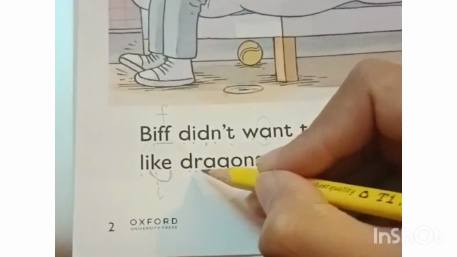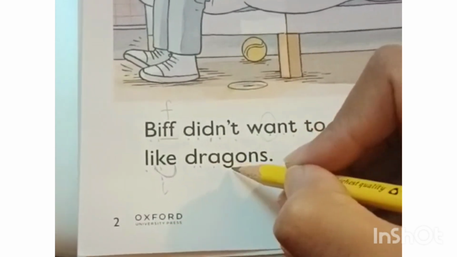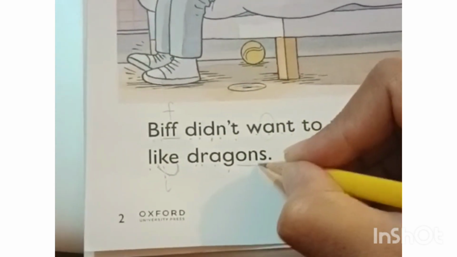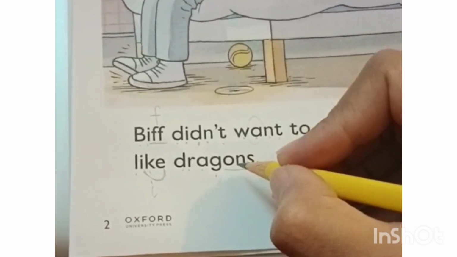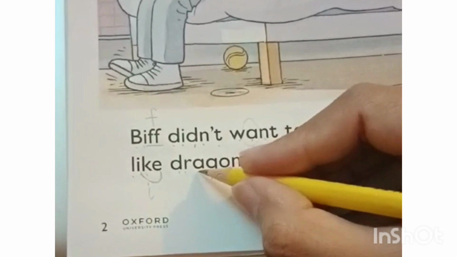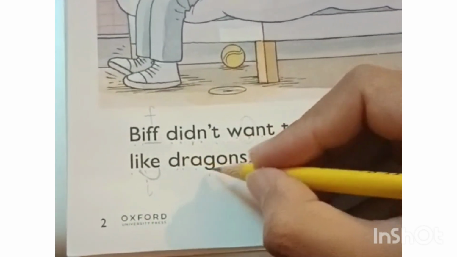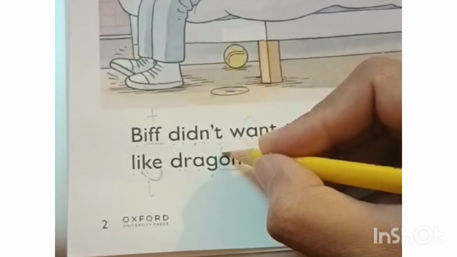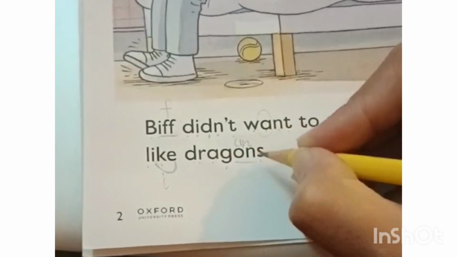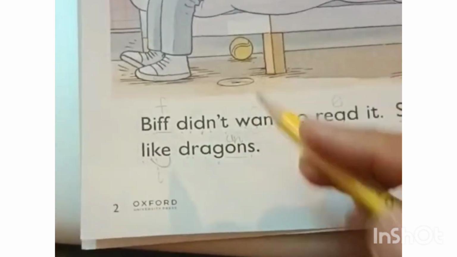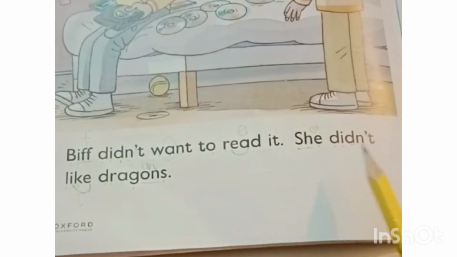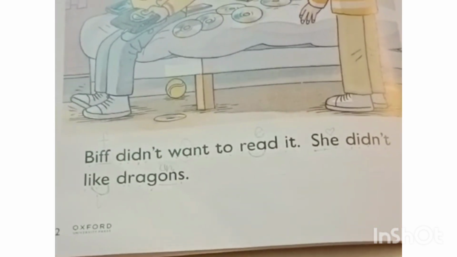D, r, a. Drag. Drag. O and N is not making the sound of o. Dragons. This is not a word. D, r, a. Drag. But O and N is making the sound of a. Dragon. Dragons. Biff didn't want to read it. She didn't like the dragons.